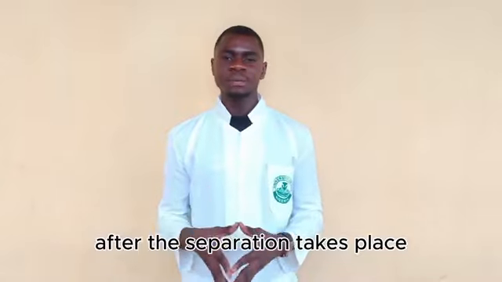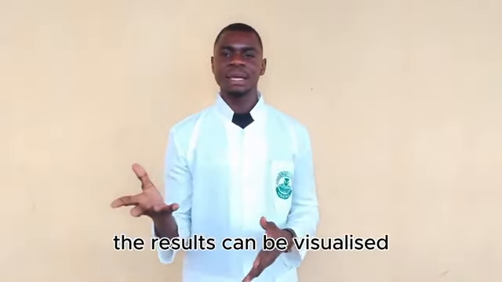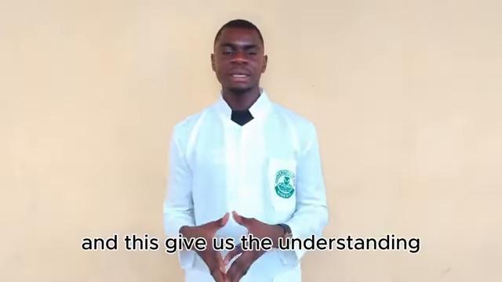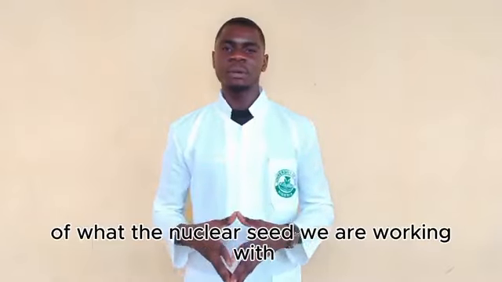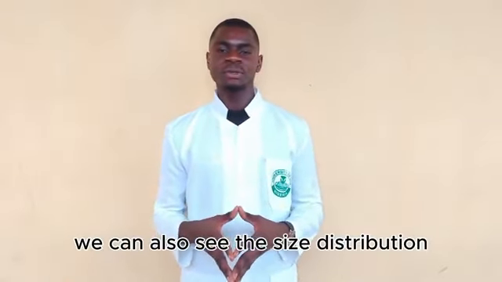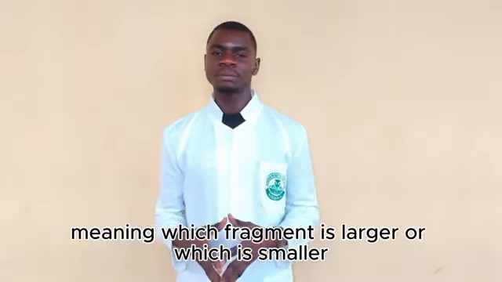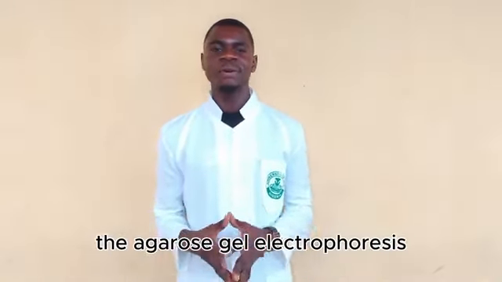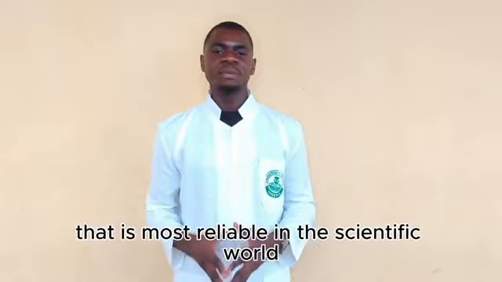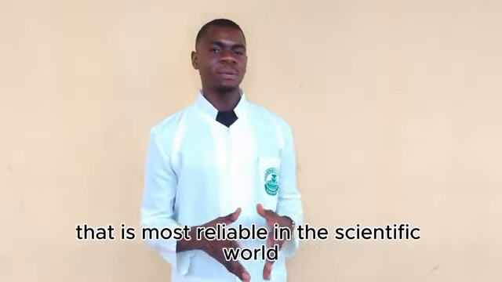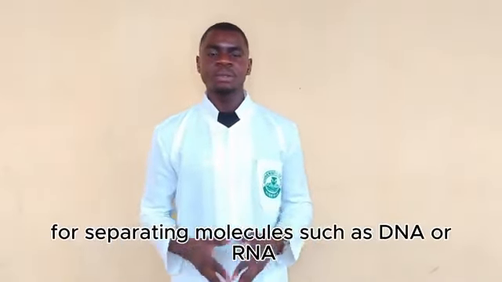After the separation takes place, the result can be visualized, and this gives us an understanding of what the nucleic acid we are working with looks like. We can also see the size distribution, meaning which fragment is larger or which is smaller. Agarose gel electrophoresis is a technique that is most reliable in scientific work for separating molecules such as DNA or RNA.